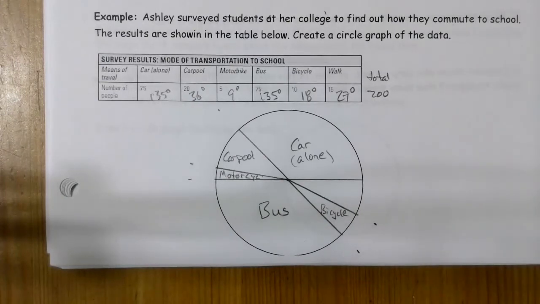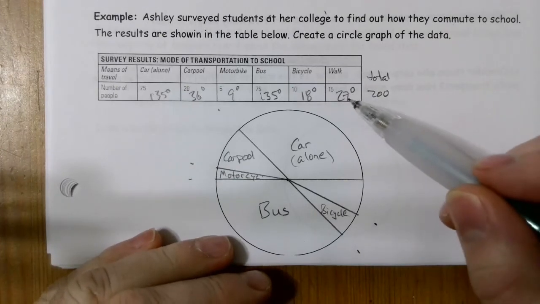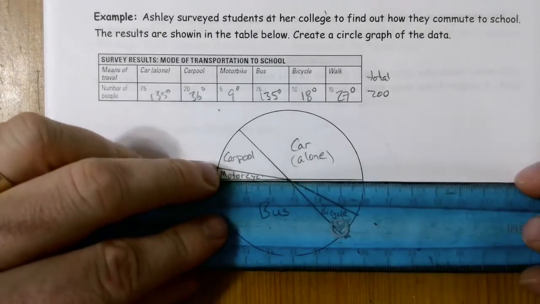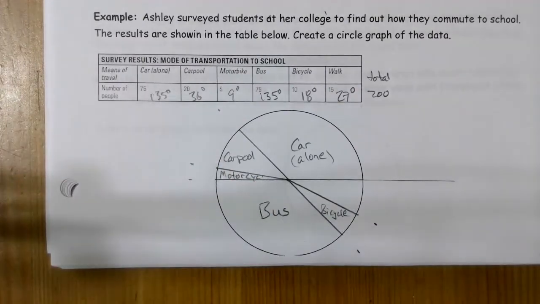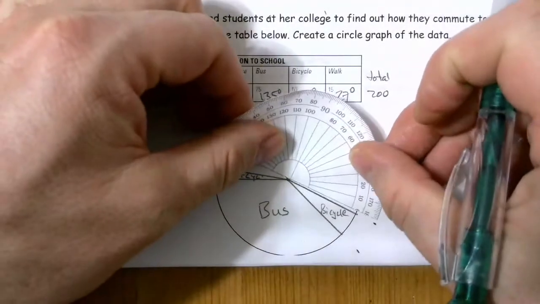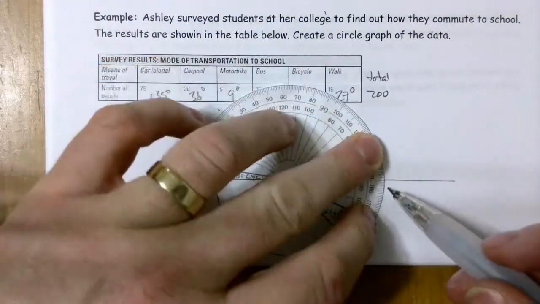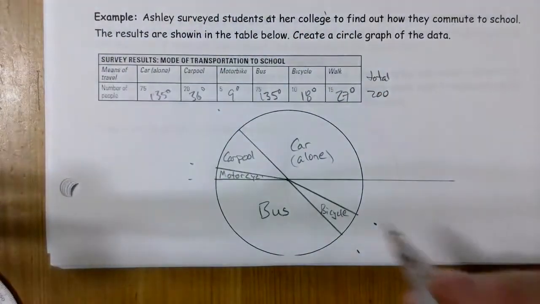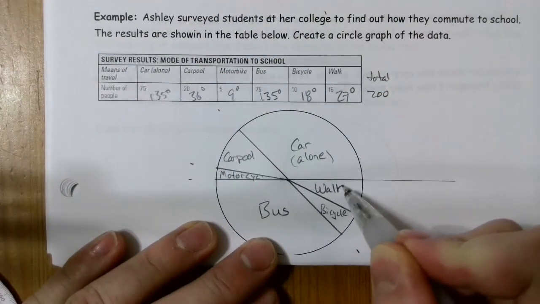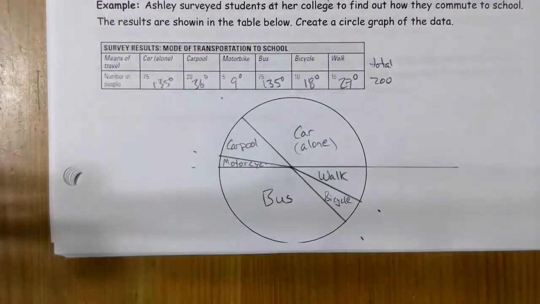Okay, now I know that was kind of long and slow. I have one section left. It should be 27 degrees. I'm going to extend my initial radius here so that I can measure this, and I'm hoping that I get relatively close to 27 degrees. That'll kind of confirm for me that I did it correctly. And oh, look at that. 10, 20, 25. I'm closer to 26 degrees, but yeah, I feel really good about that. And this is the group of people that walk. And so now we've got a really nice visual about proportionally how many people travel to school in these different ways.